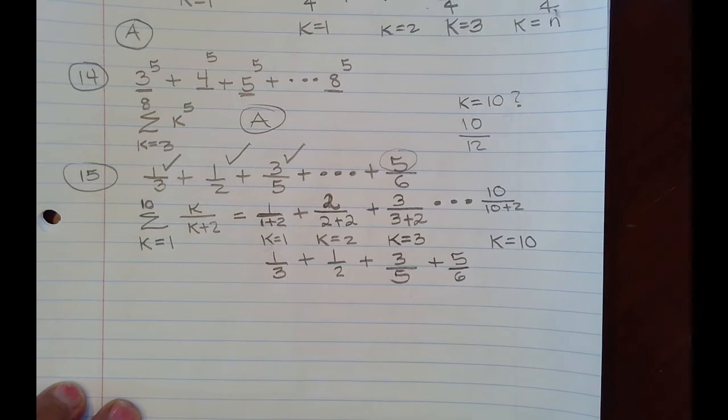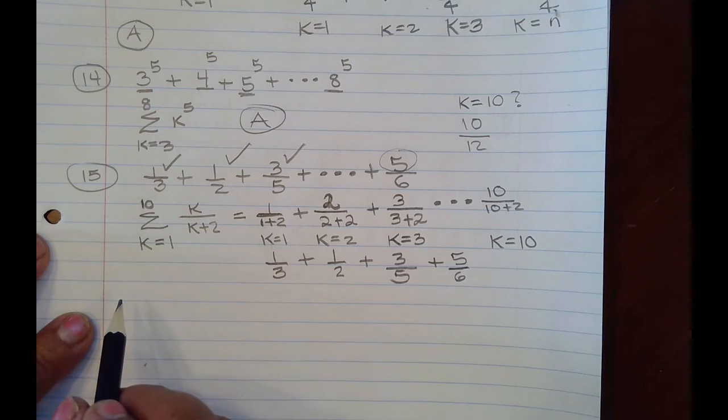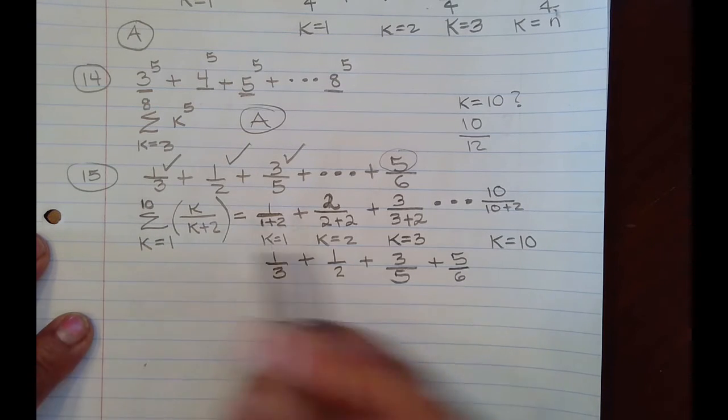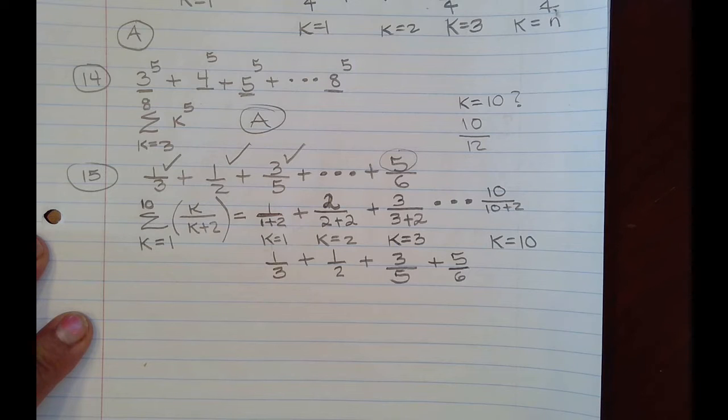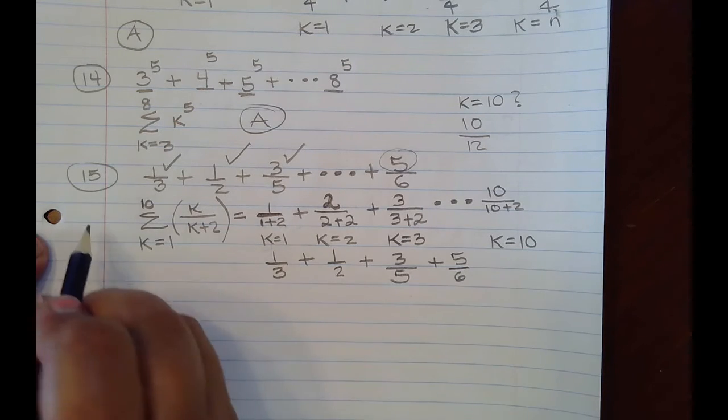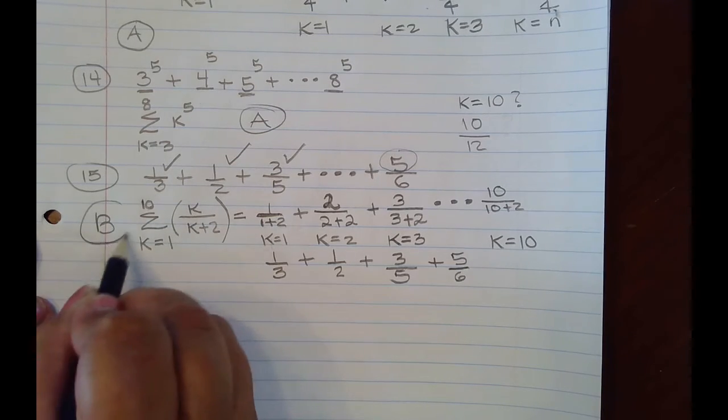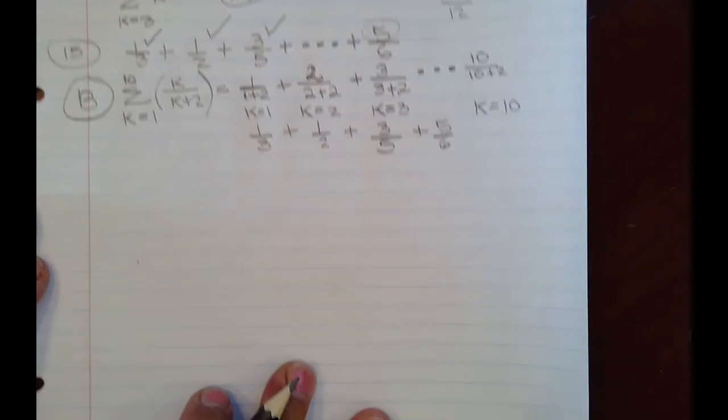Divide by 2, and you get 5 sixes. So when you go to write this summation formula, you see why they went all the way from 1 to 10. Okay, and that particular formula was choice B. Okay, that's number 15.